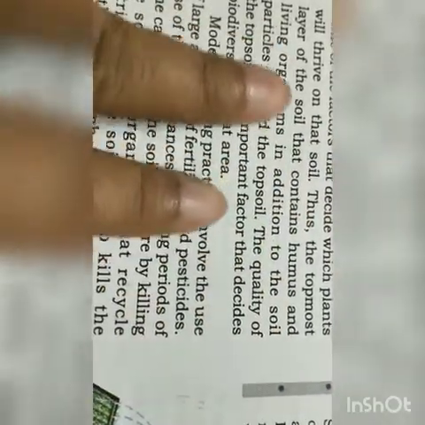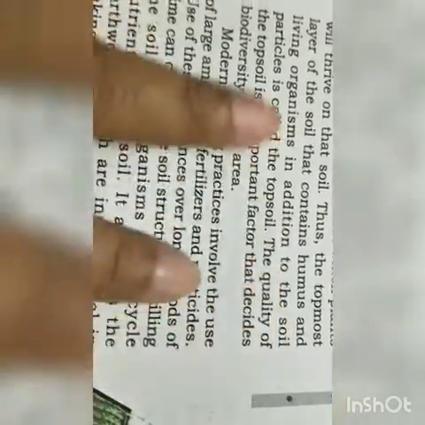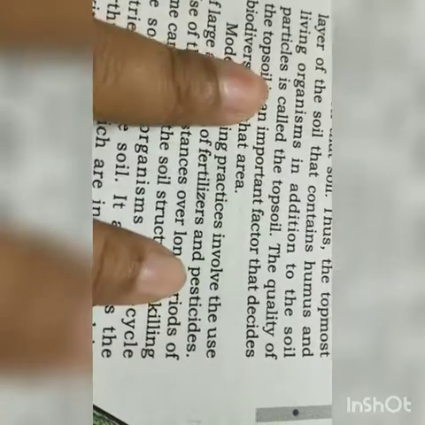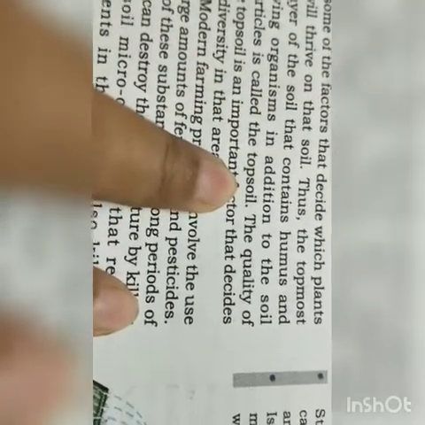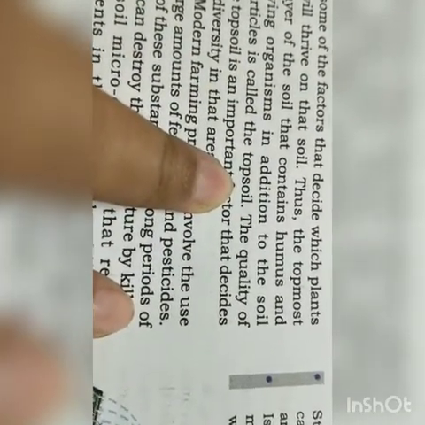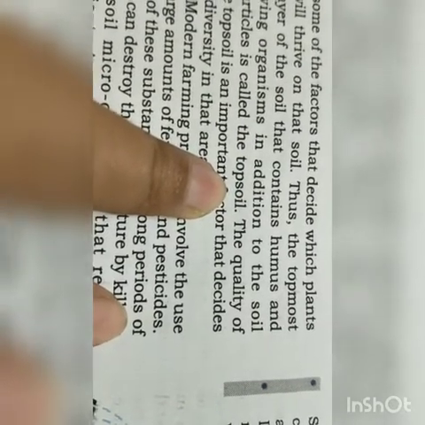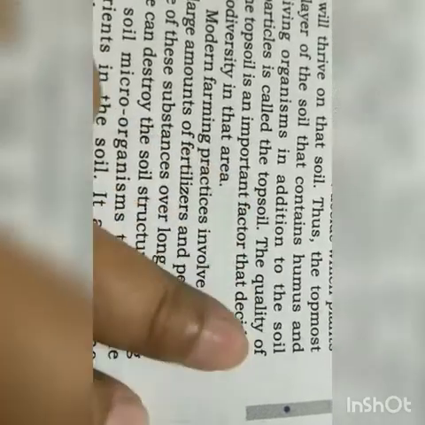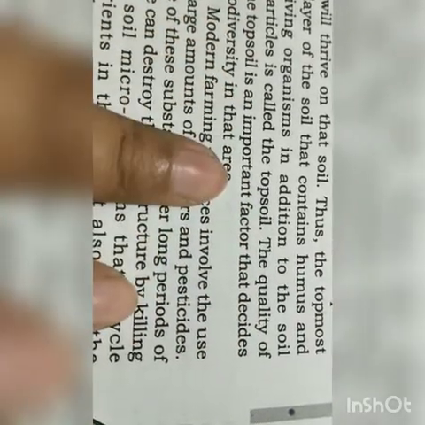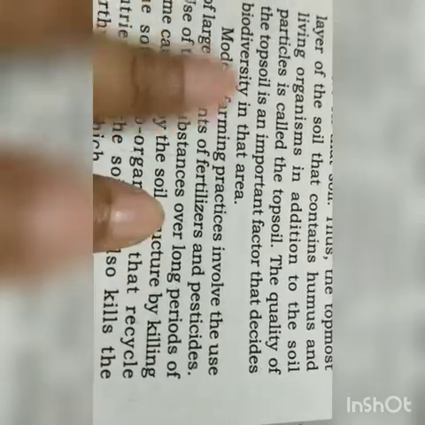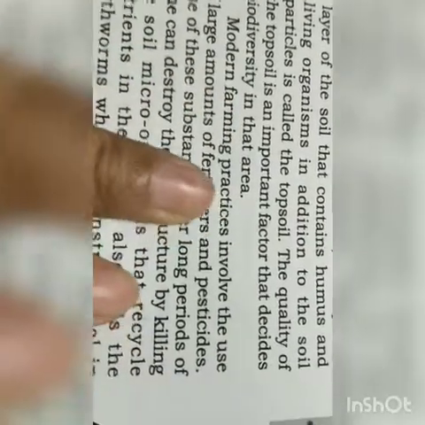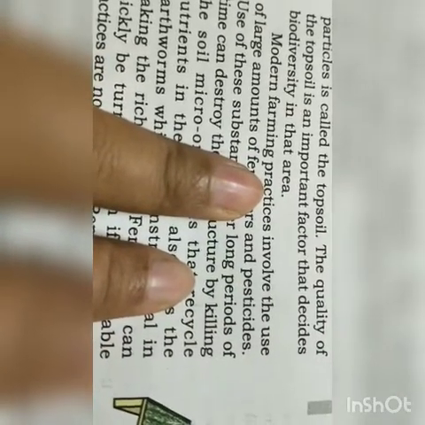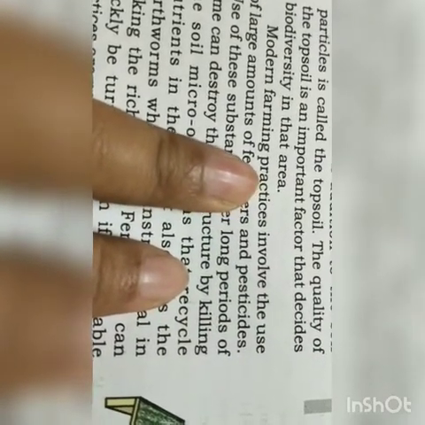Thus, the topmost layer of the soil that contains humus and living organisms in addition to the soil particles is called the topsoil. The quality of the topsoil is an important factor that decides biodiversity in that area. So, the quality of the topsoil is an important factor, and it decides whatever biodiversity there is in that particular area.